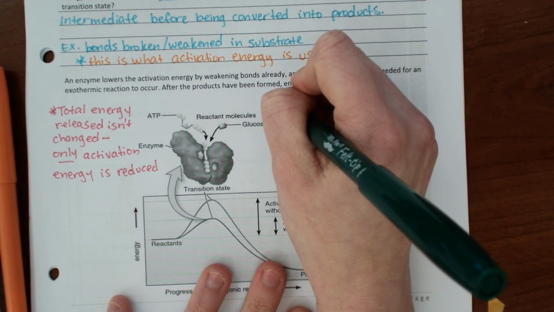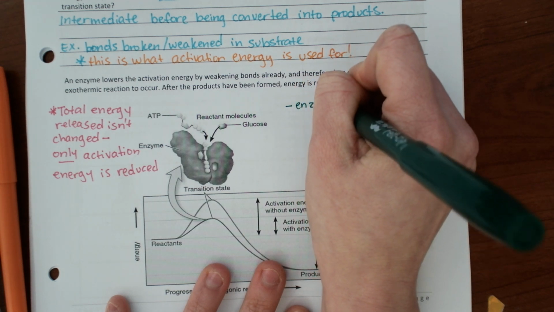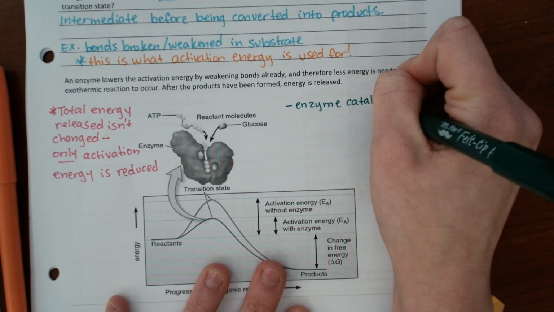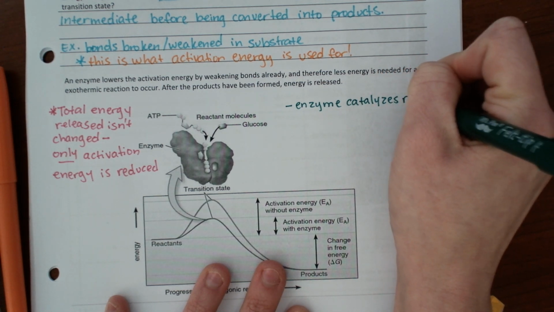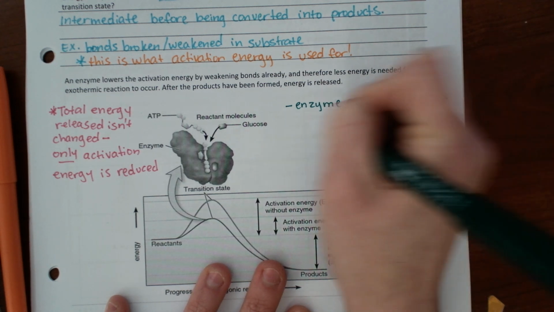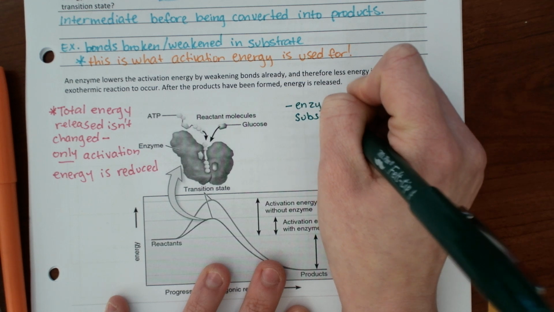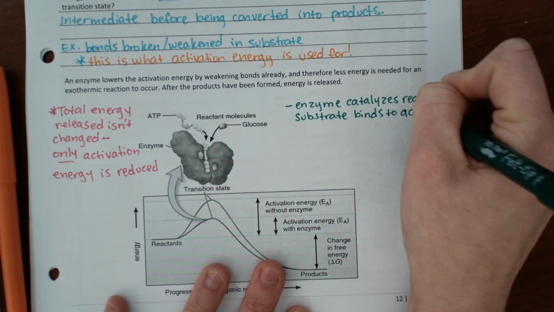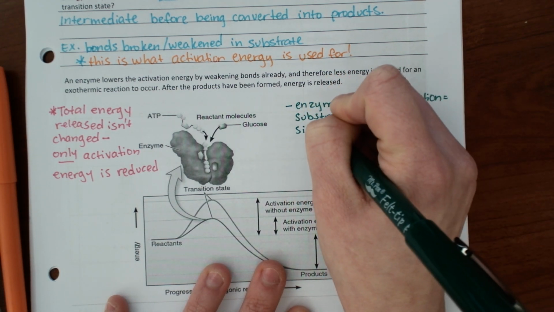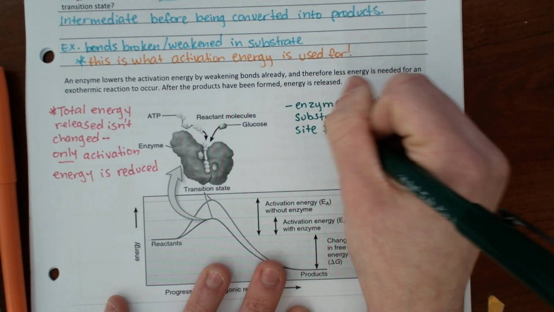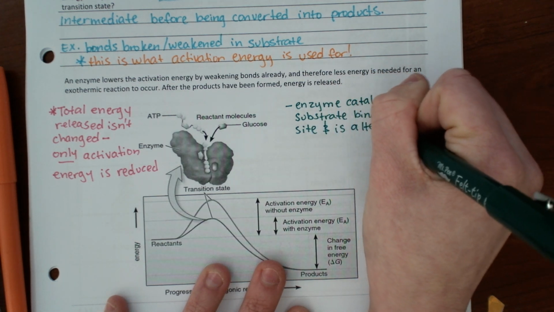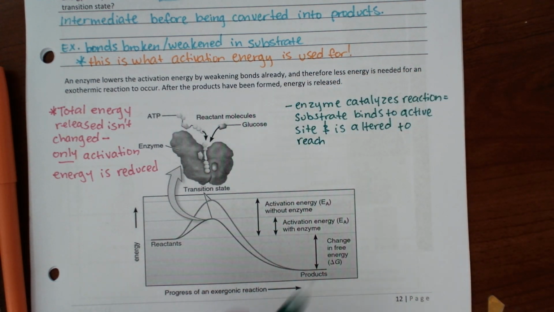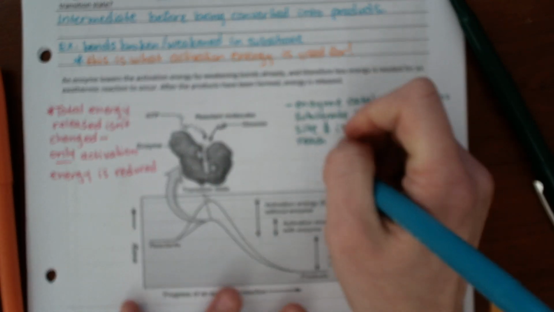So your enzyme catalyzes the reaction when your substrate binds to the active site and is altered to reach, oh, we have a color for transition state. Yay! Transition state.